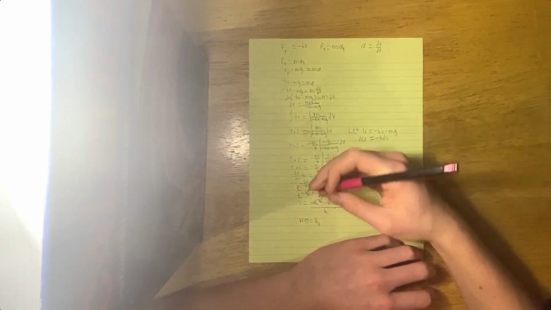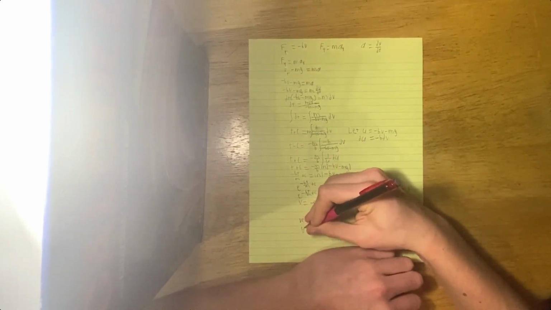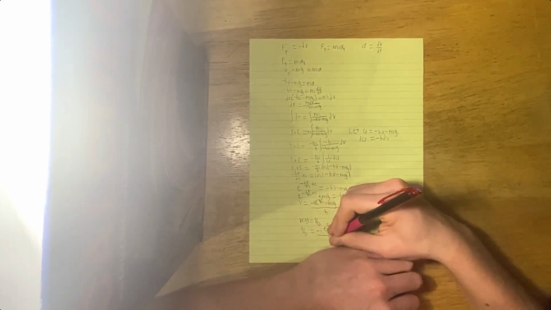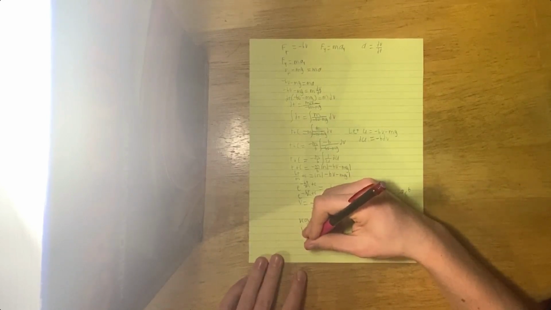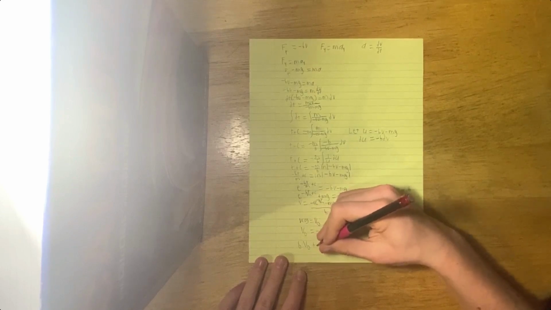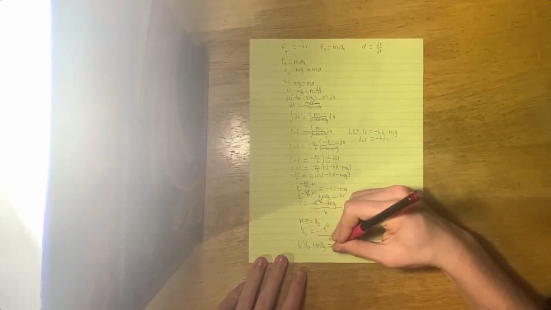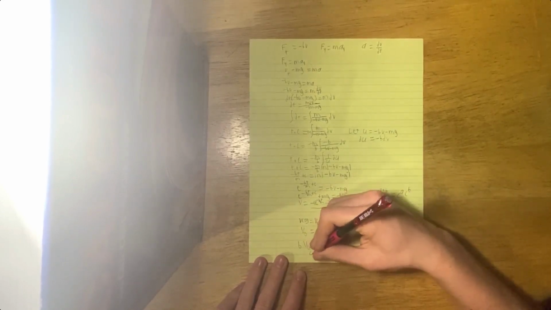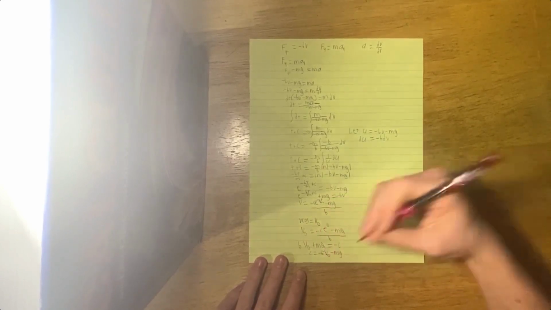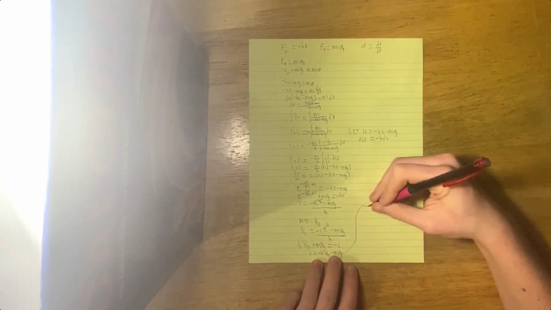So now we need to substitute in for, or find, what c is. We know that v of 0 is equal to v naught. And so let's substitute that in. So that's equal to negative c e to the 0 minus mg over b. And so now let's just isolate c. We get b v naught plus mg is equal to negative c. So multiply both sides by negative 1 to get c is equal to negative b v naught minus mg.